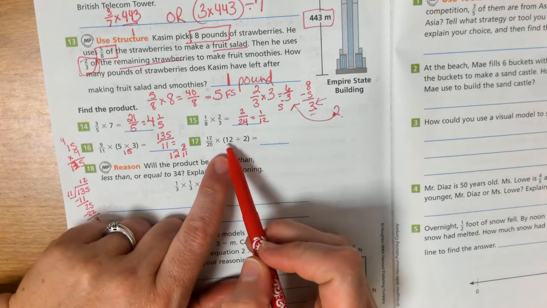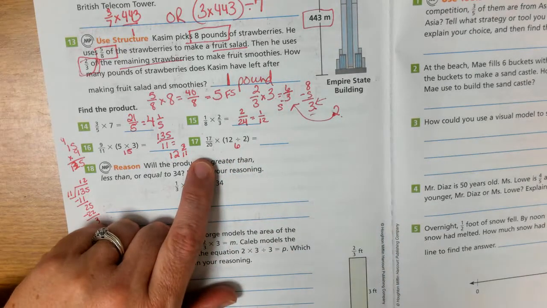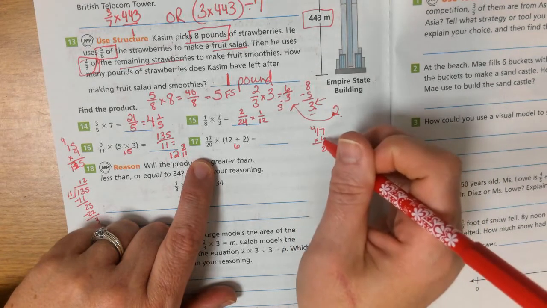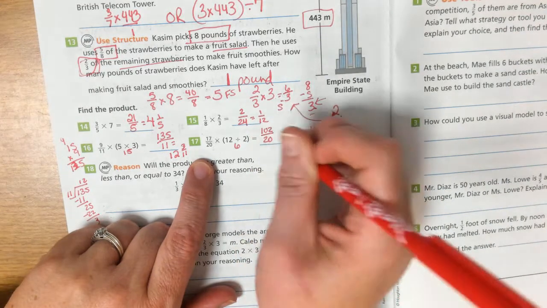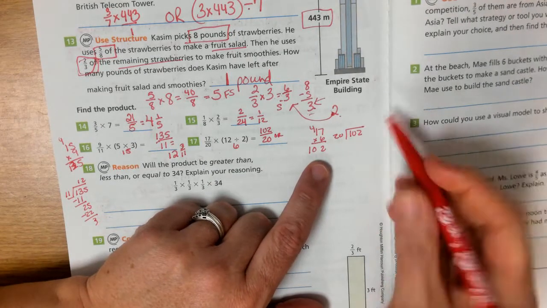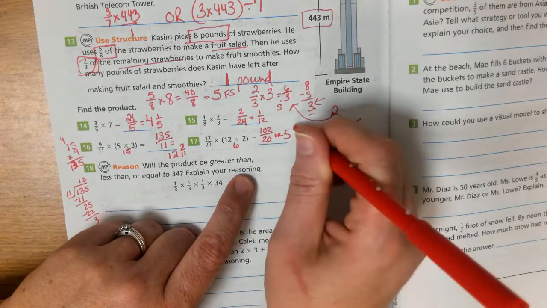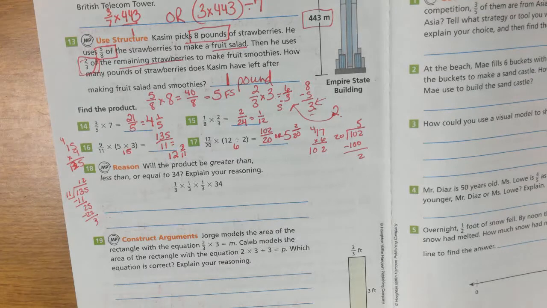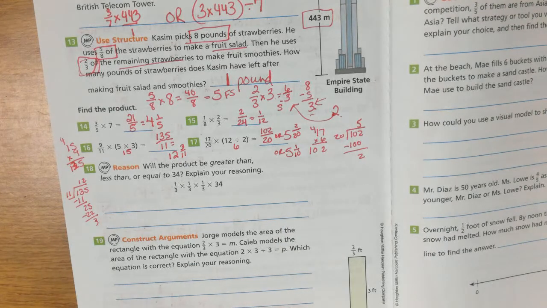And you need to do the parentheses first. 12 divided by 2 is 6. 17/20 times 6. So 17 times 6, 7 times 6 is 42. 6 plus 4 is 10. So we would have 102 20ths. Or, I'm going to divide this out if you want. We could do 5, which is 100. 2, so 5 and 2 20ths. Either answer I will give you credit for. You could even go a step further, or 5 and 1/10. I don't know if you'll go that far.